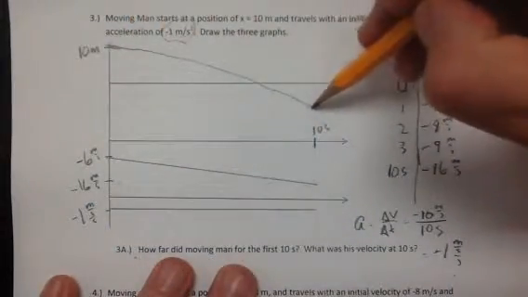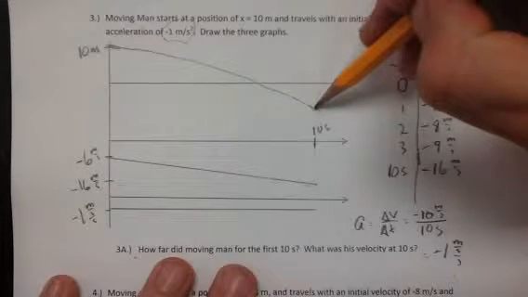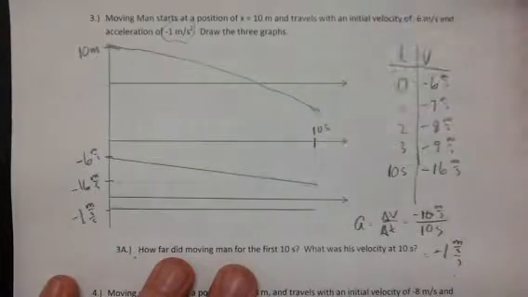the slope right here, once again, if we take the slope of a tangent to that point right there, the slope should equal -16 meters per second. So those are the three graphs.